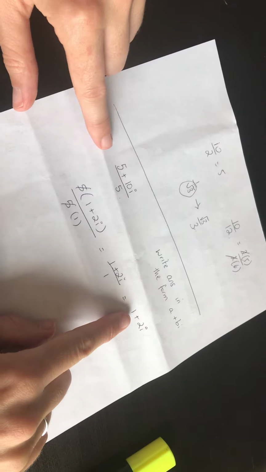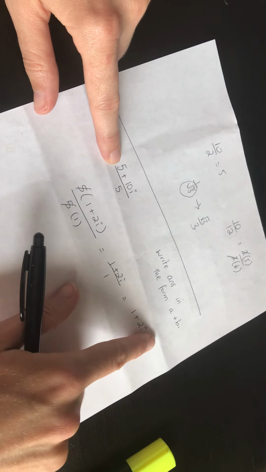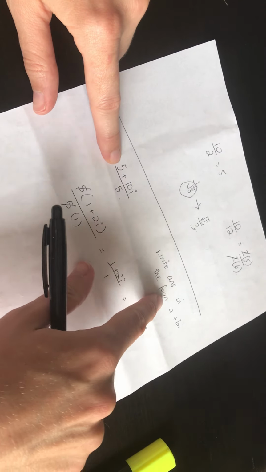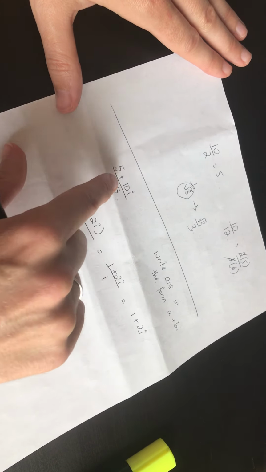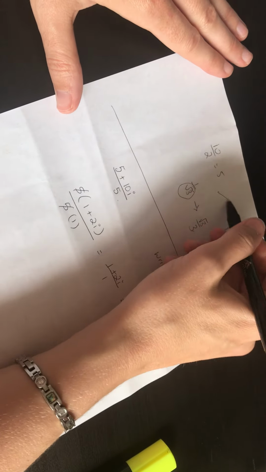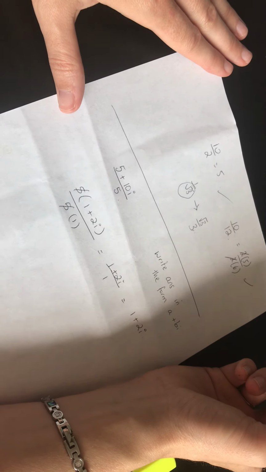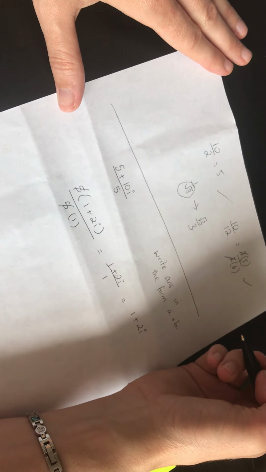So these two are exactly the same thing. It's just this is the form in which they asked for it. Could you have just gone 5 into 5 goes once, 5 into 10 goes twice, 1 plus 2i? Yeah, you could. This is the stuff that you were doing in primary school. You're just doing it with your new numbers, which are your complex numbers.